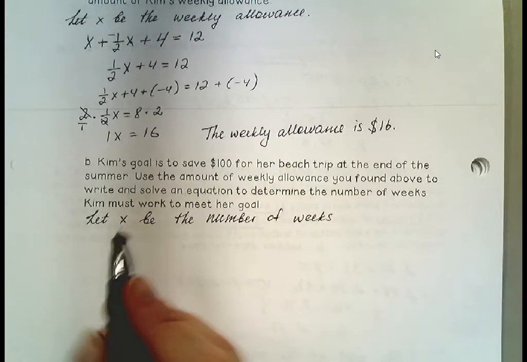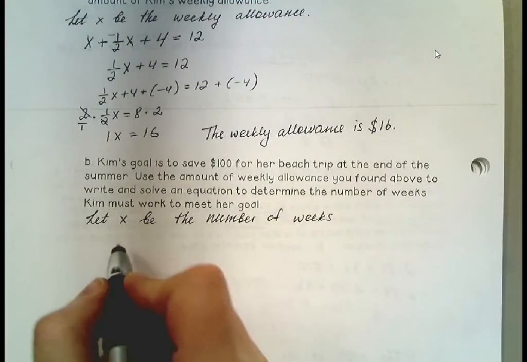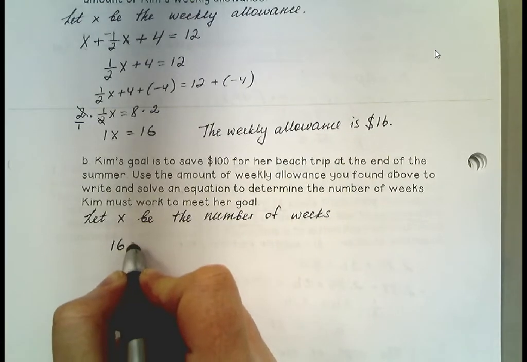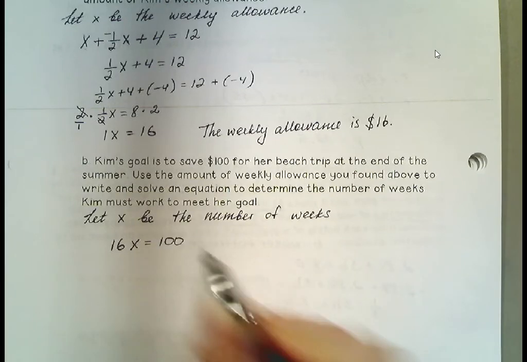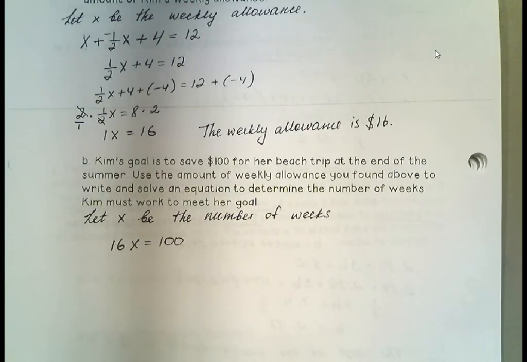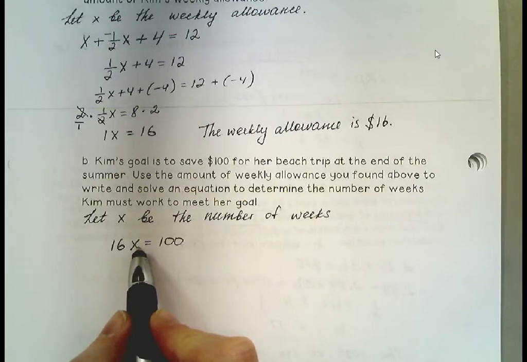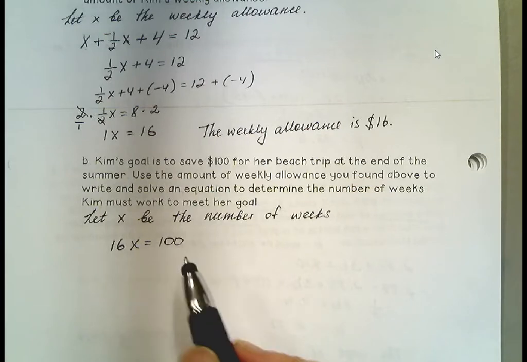Okay, so if the weekly allowance is 16, and I take that weekly allowance and multiply it by the number of weeks, which is x, I should get $100. That's my equation. That's all I need to know, because we know that she's not going to spend any money. We are not given any other details about what she's going to do with it. We just need to find out how many weeks it will take her to save that $16 until she gets to 100.